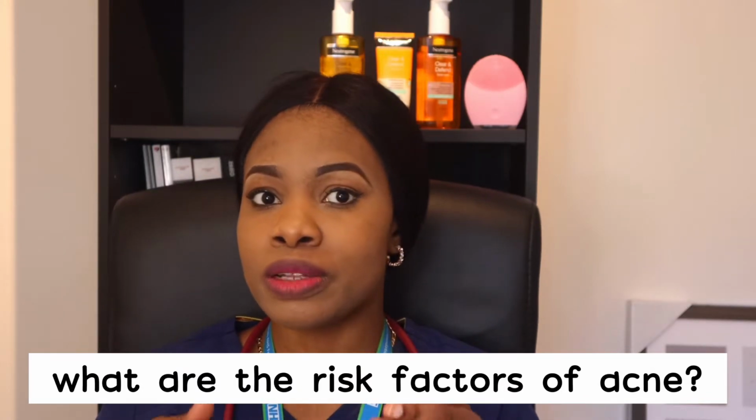So anything that can cause hormonal changes, such as puberty, pregnancy, a medical condition known as polycystic ovarian syndrome, using progesterone only pill as a family planning method, or any family planning method that contains progesterone, such as Mirena coil, would increase your risk of getting acne.